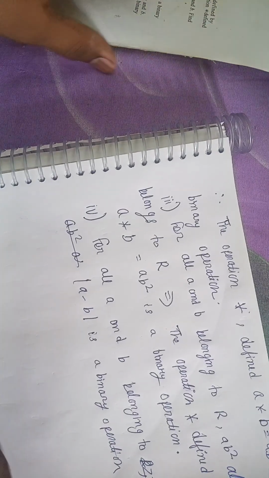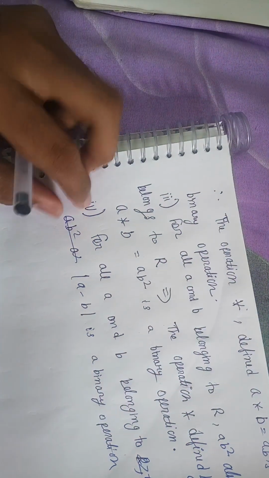Now our part 4 is also completed. Part 5: on Z positive defined by asterisk, a star b is equal to a.